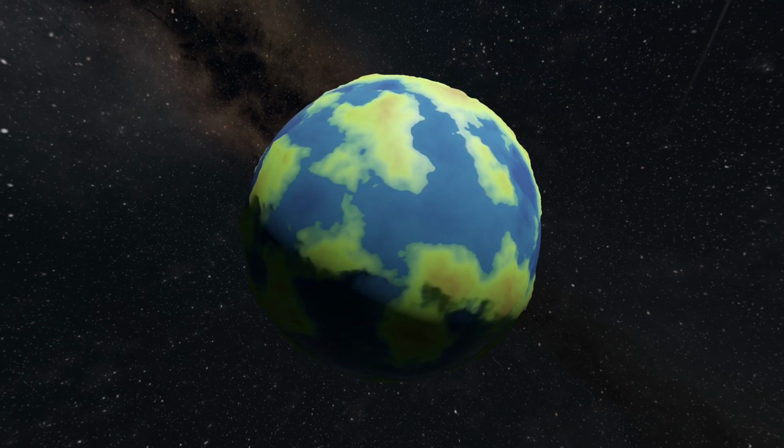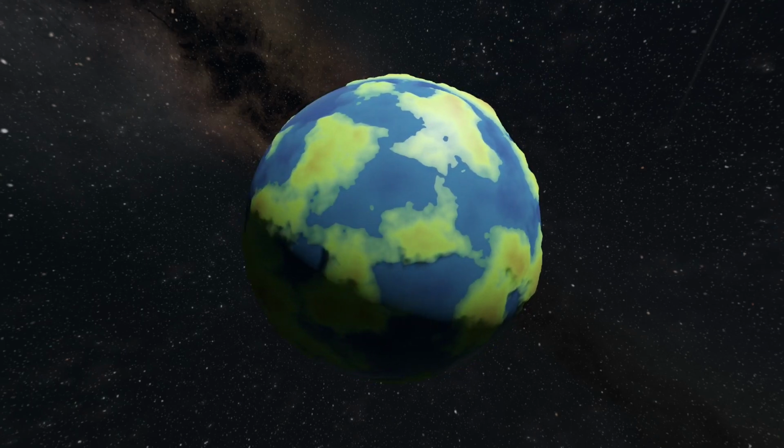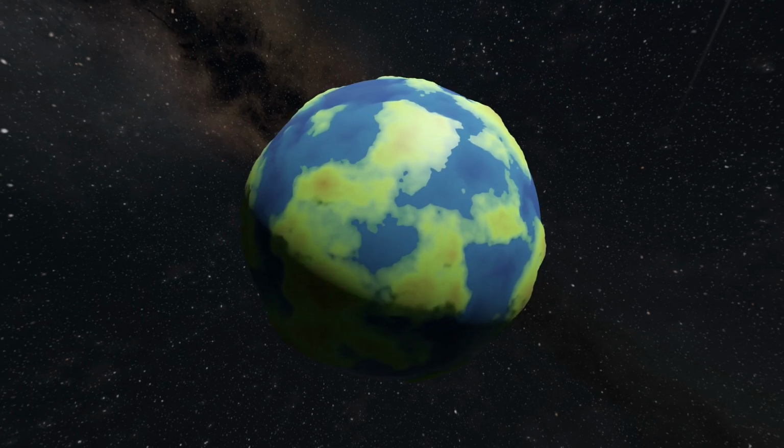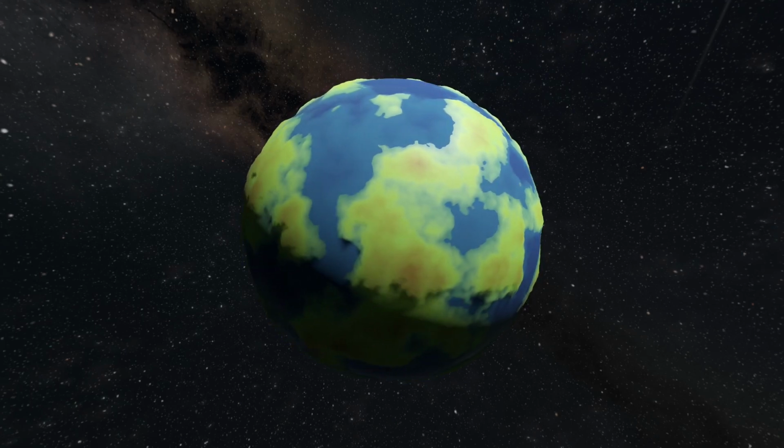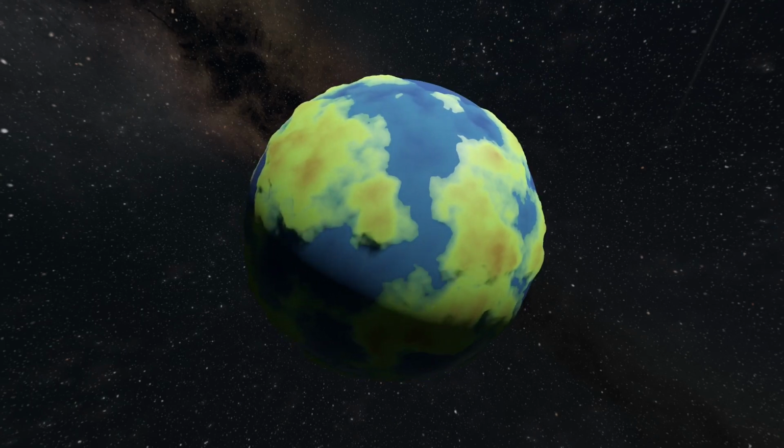This is what the final result will look like. First, we'll procedurally generate the terrain using 3D noise. Then we'll add a layer of water around it. Finally, we'll create some custom materials for both the terrain and the water.